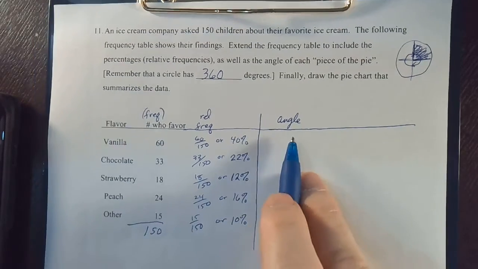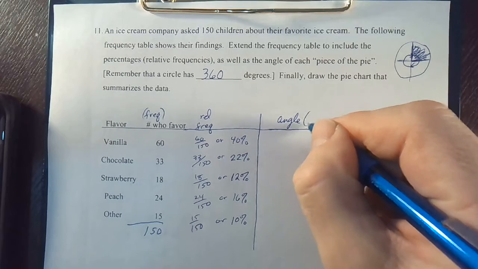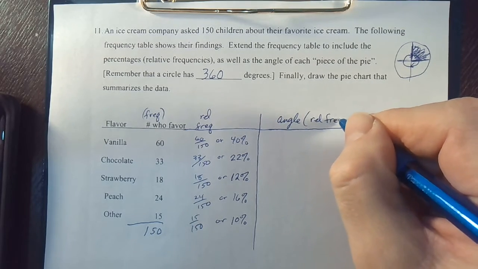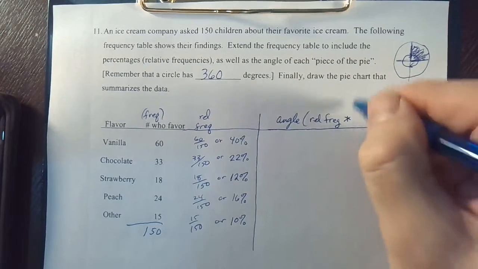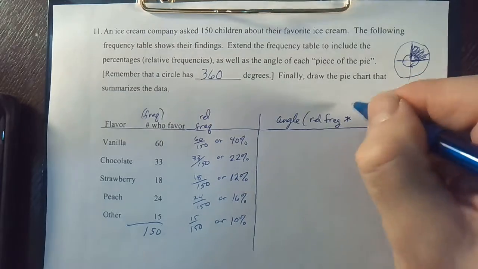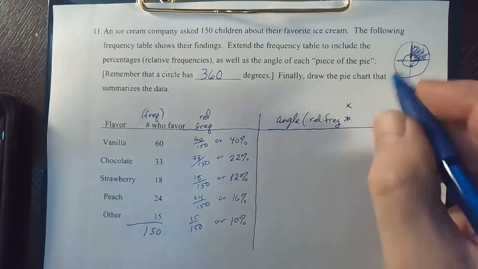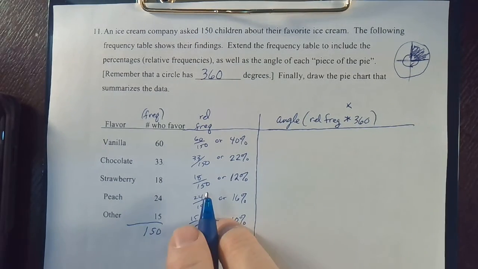All right, so the angle is basically going to be taking the relative frequency times, that's my times, that asterisk, times 360. That'll give us the number of degrees for each one.